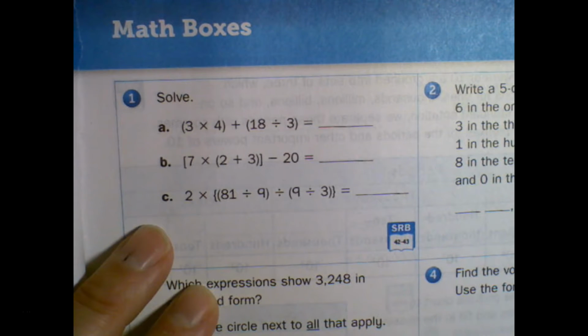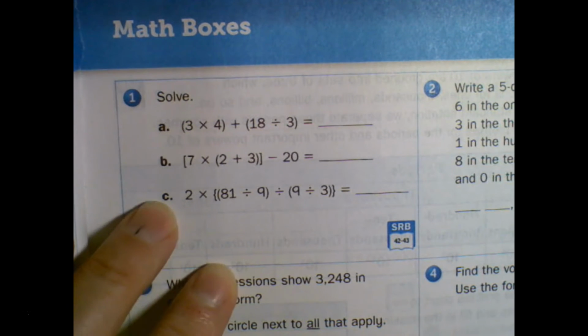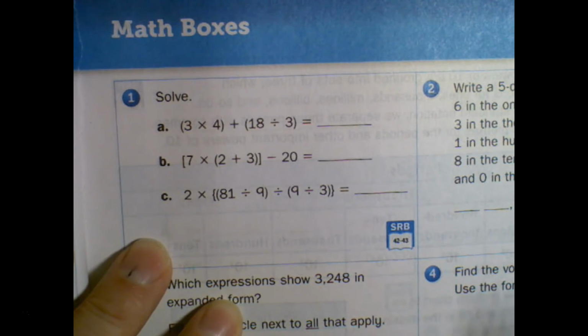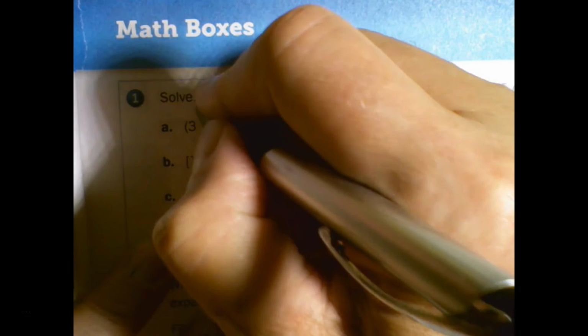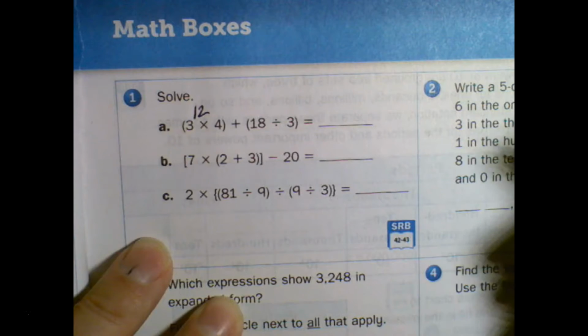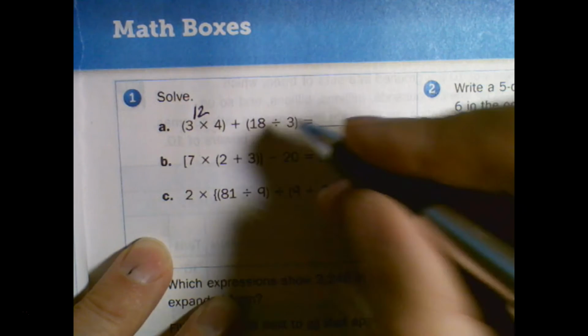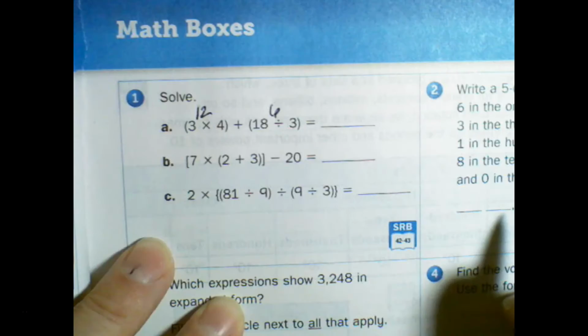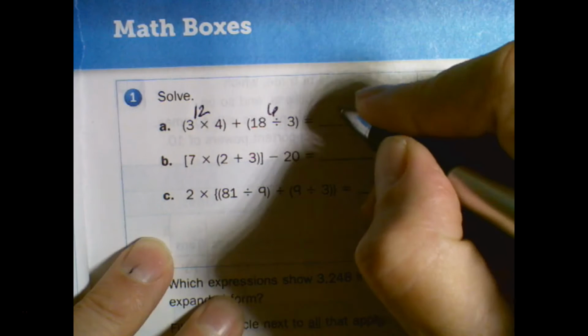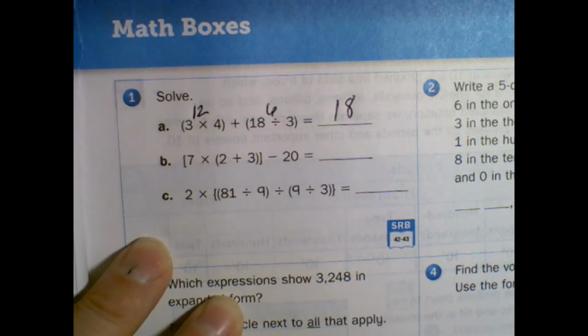Math boxes, page 49. All right, so looking at problem number 1, remember we do what's inside the parentheses first according to the order of operations. 3 times 4 is 12. 18 divided by 3 is 6. And 12 plus 6 is 18.